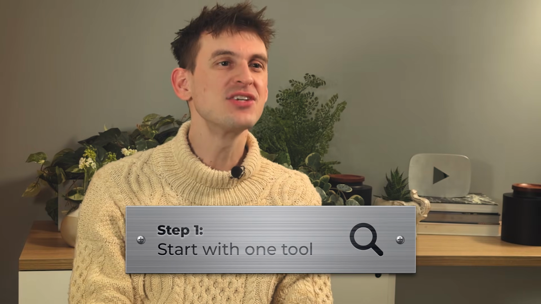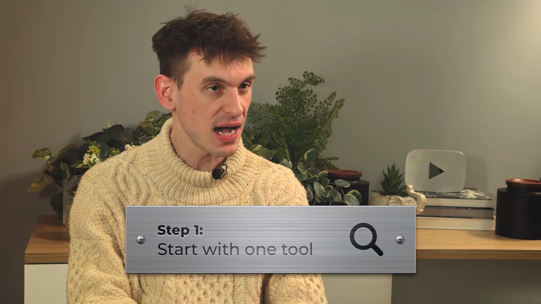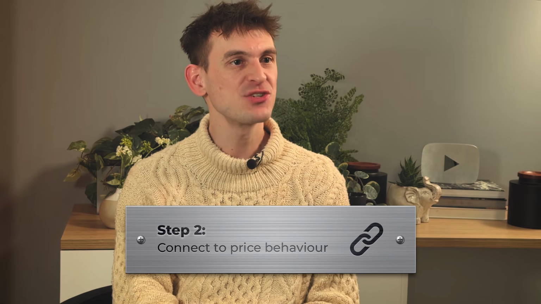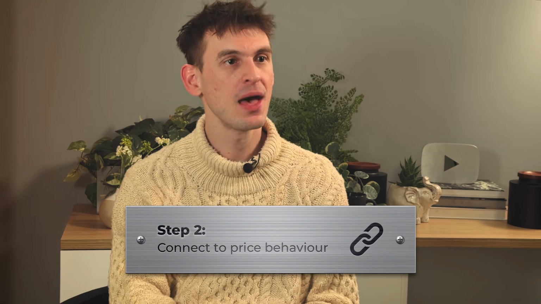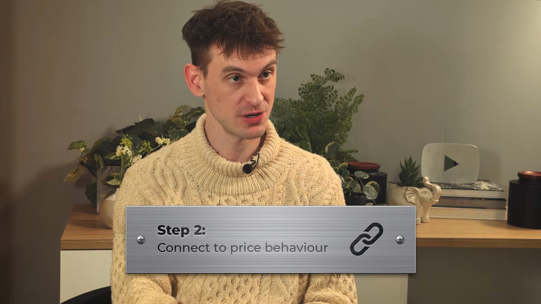Learning to read order flow is a process, and a simple structure can help reduce confusion early on. The first step is to start with one tool. Focus on a single order flow tool and take time to understand what the data represents. For example, observe how price reacts when larger market orders hit the bid or the ask. The second step is to connect order flow to price behavior. Pay attention to how price responds after buying or selling pressure appears.